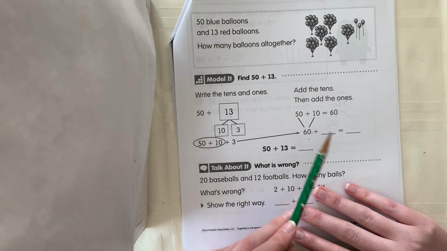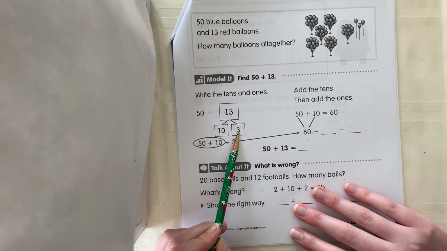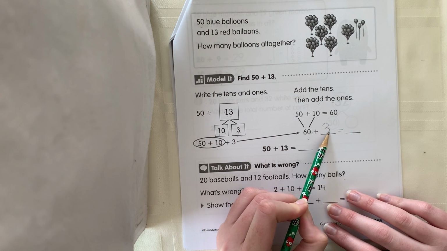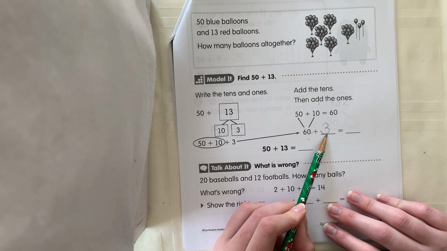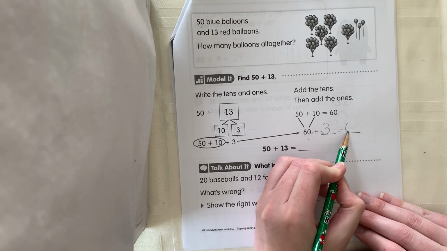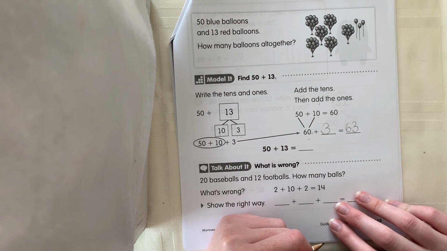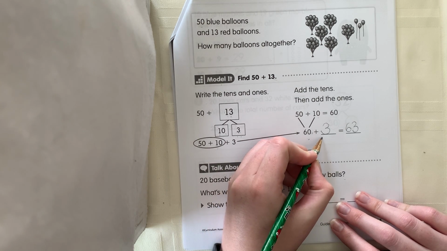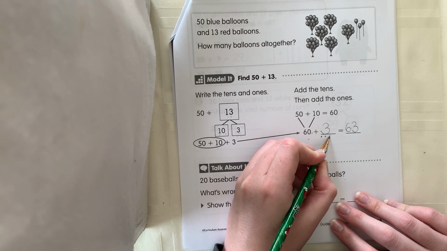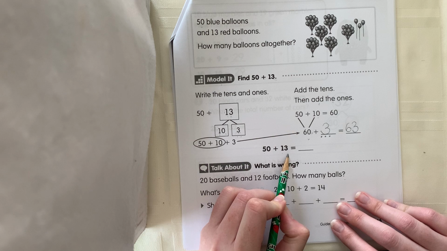We are then going to add the ones. Our 1 is right here. We have 3 ones, so I'm going to take the 3 from this box and put it on this line over here. I know that 60 plus 3 is going to be 63. One way that I can solve that problem is to put the number 60 in my head and count up 3. That would look like 60, 61, 62, 63, and that is how I would get the answer. 50 plus 13 is 63.